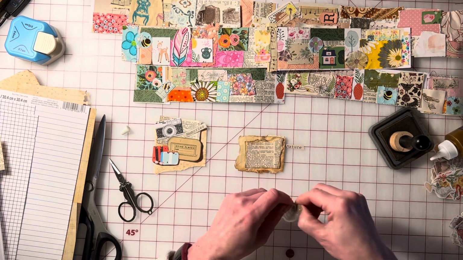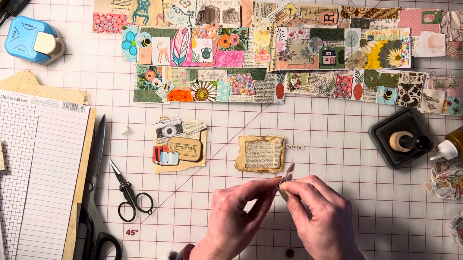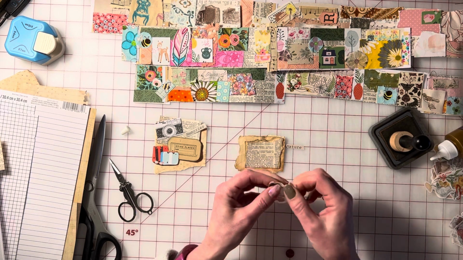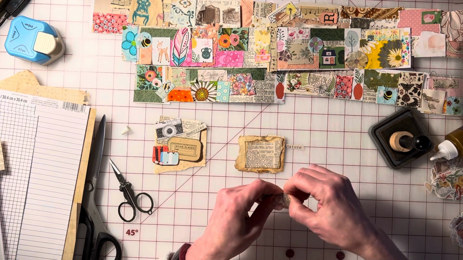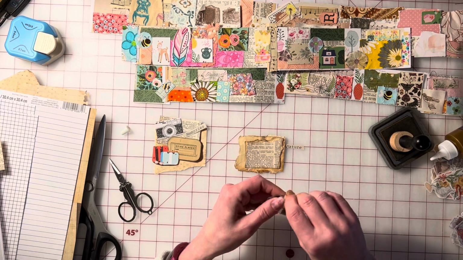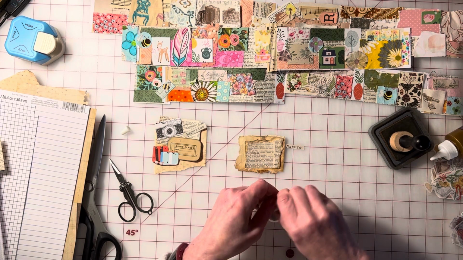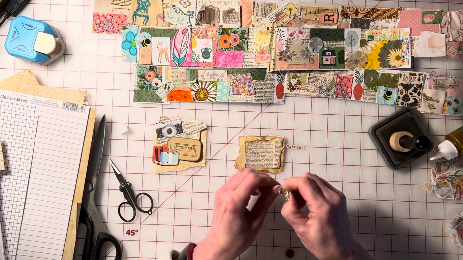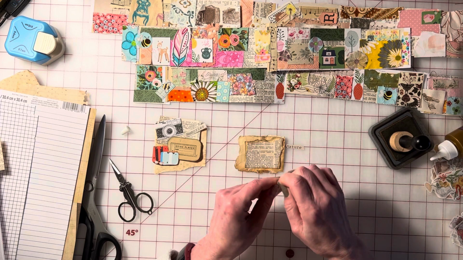Oh God, I don't even know how these are virtually impossible to get off. I'm going to do it, guys. I know I am. Then it makes the end of the sticker all weird. Okay.